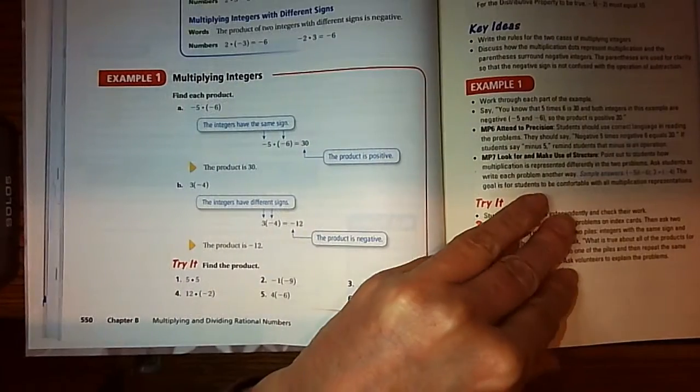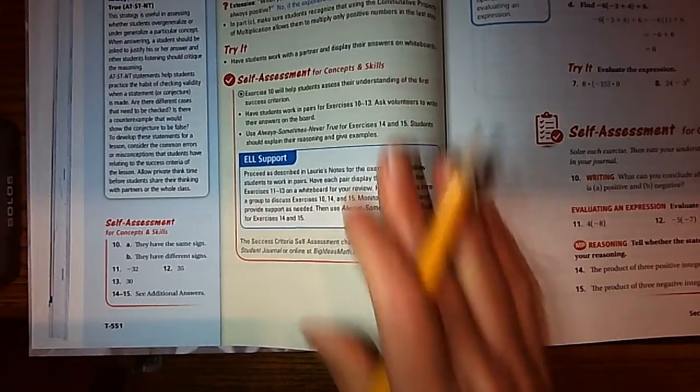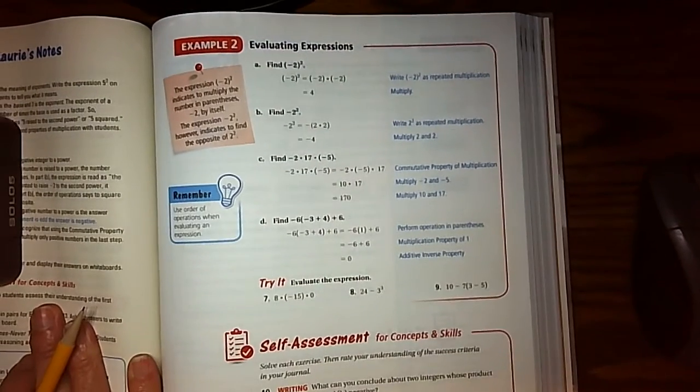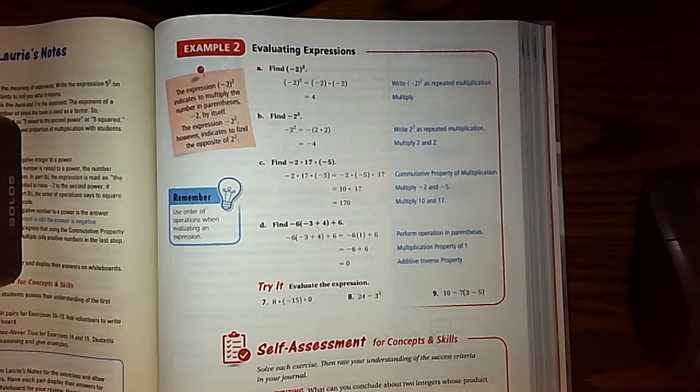Pretty easy. I don't even think it's easier than the adding and subtracting. So, you're fine.